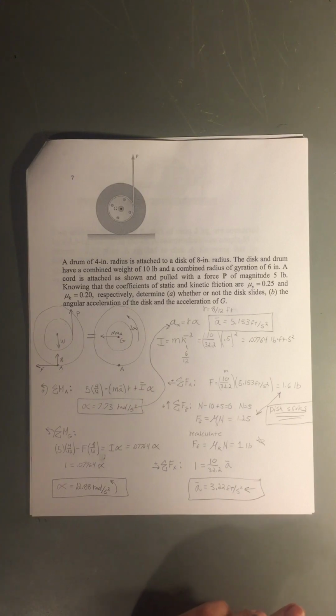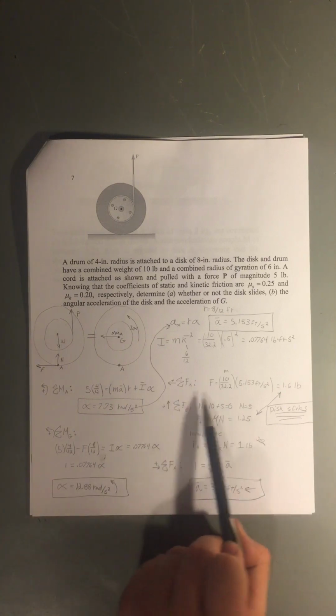And then for the next parts of the question, we need to find the angular acceleration of the disc, or alpha. And so taking a moment at G will allow us to do that. And so there's two forces we need to account for there. So we have our force P times this distance, plus our force F times this distance. And our force F is what we calculated up here.